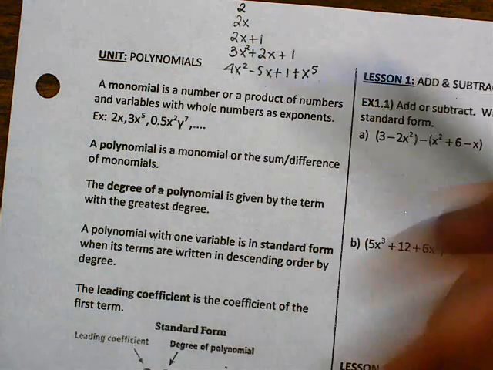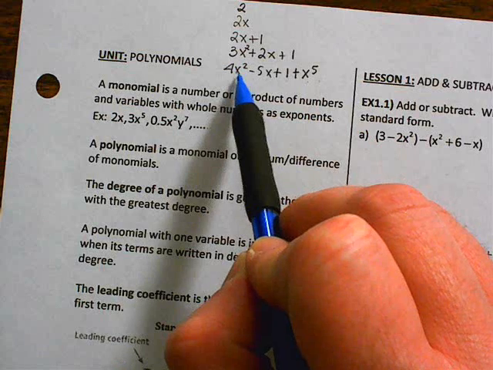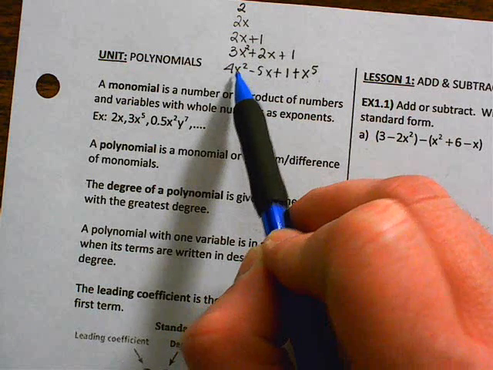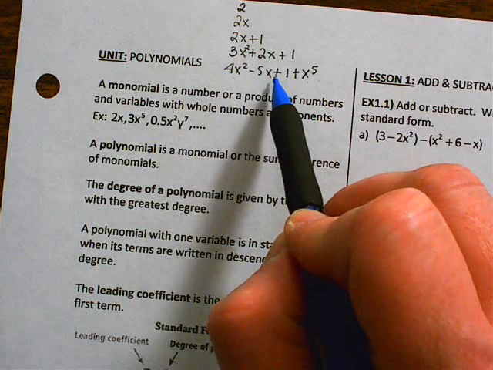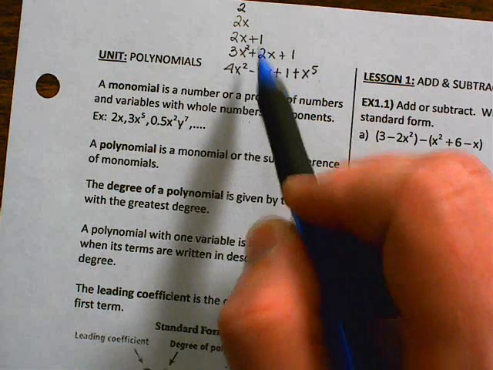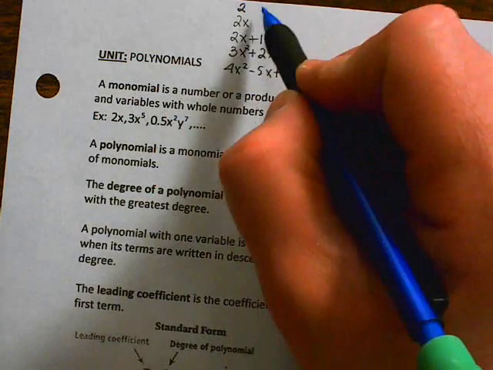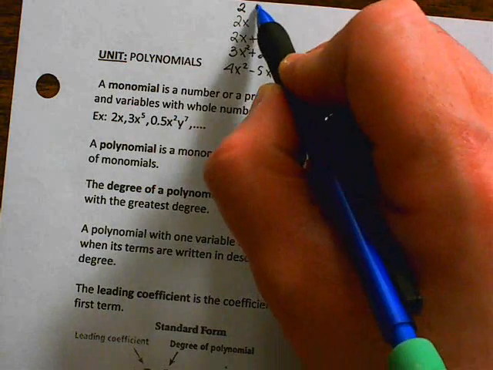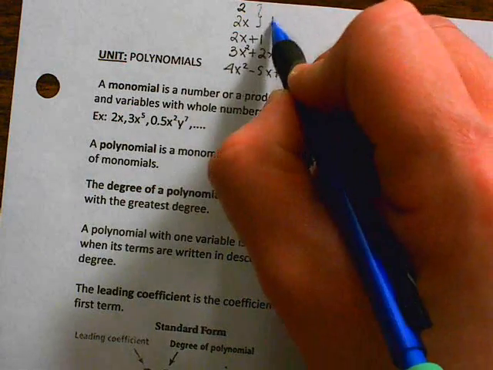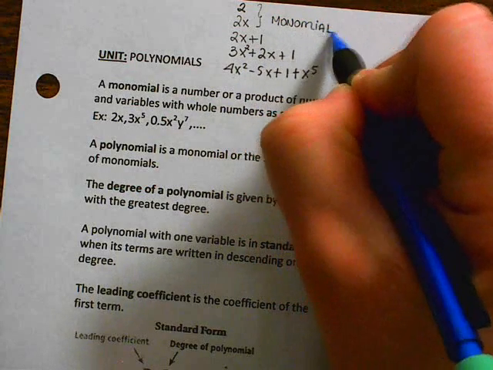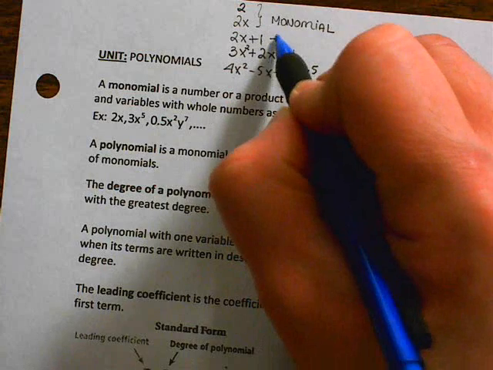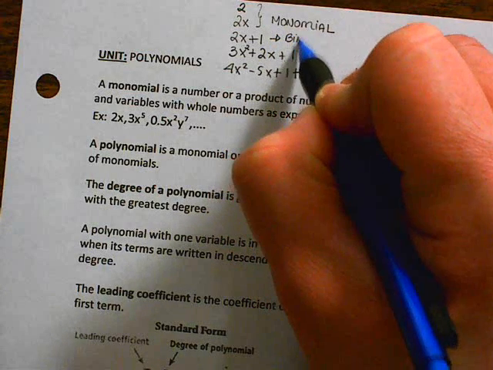The thing that separates one term of a polynomial from the next is the positive or negative signs. Also, polynomials can have special names. For example, if I have only one term, I can call this a monomial. If it has two terms, I can call it binomial.